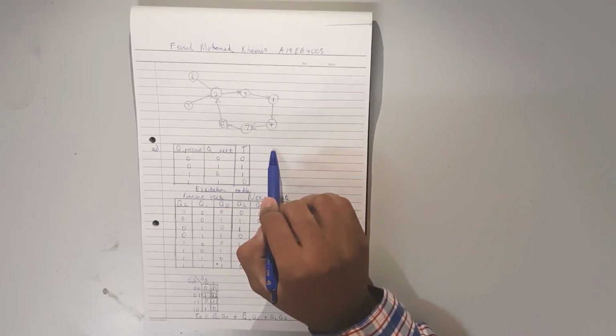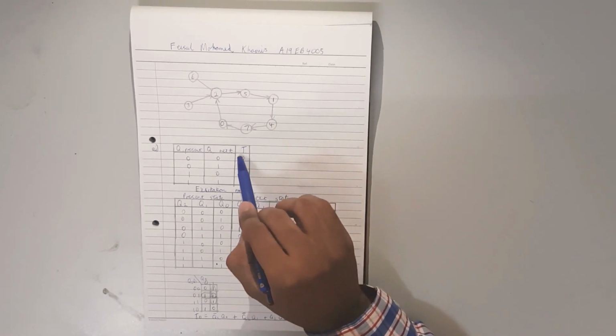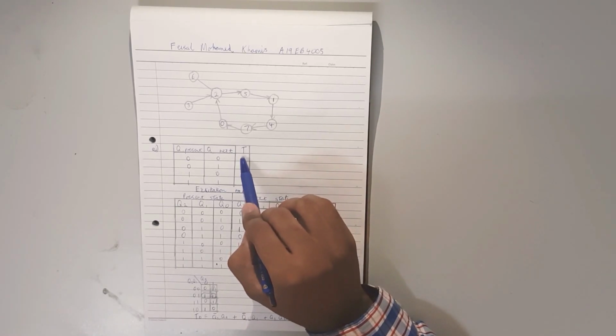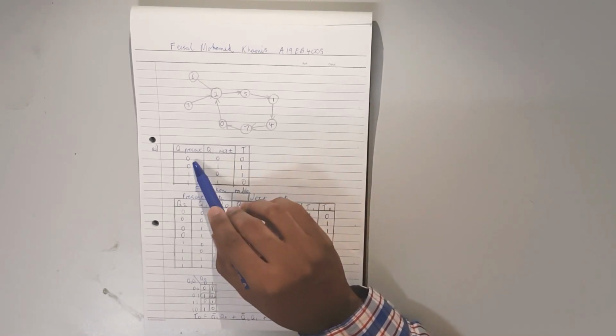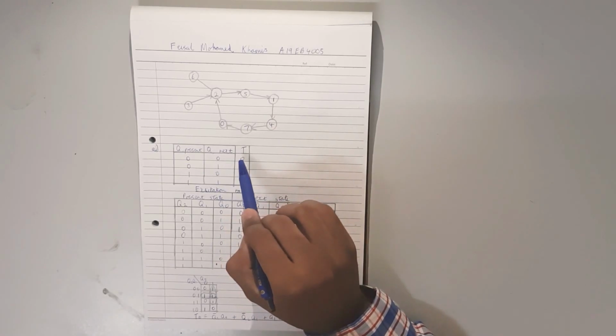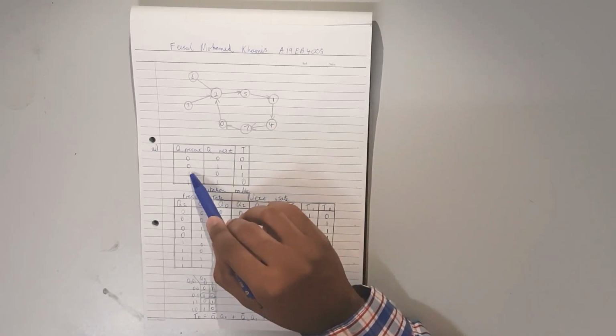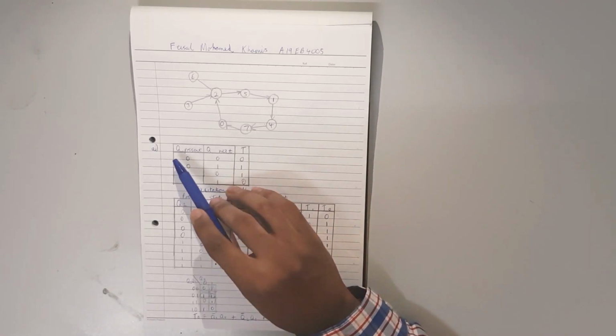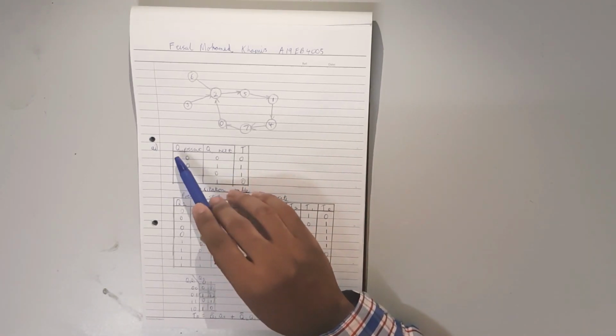The T will be 0. If you remember the T flip-flop, when it is 0, the output doesn't change. When it becomes 1, the output changes to the opposite signal. So we go to the next one.